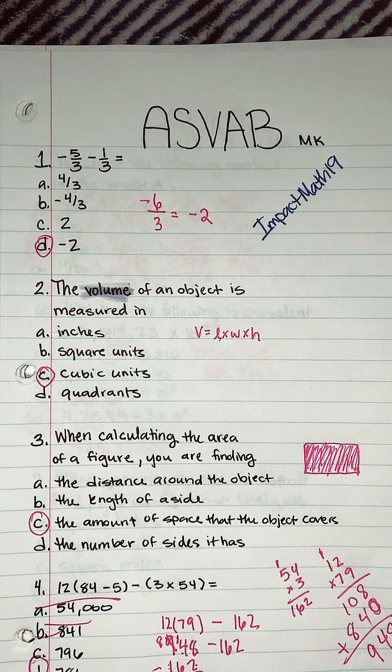Somebody said, can you use a calculator on the ASVAB? No, you cannot. It all has to be done from the brain. Okay. Great question.